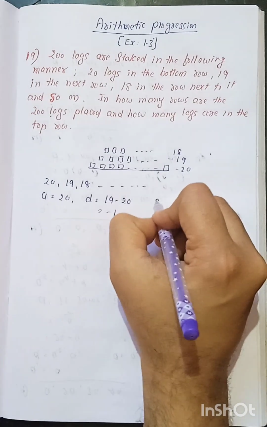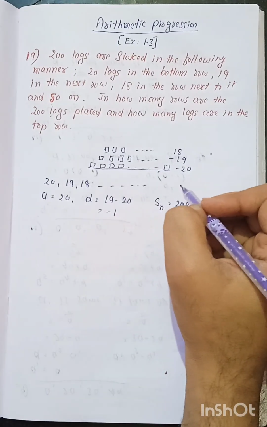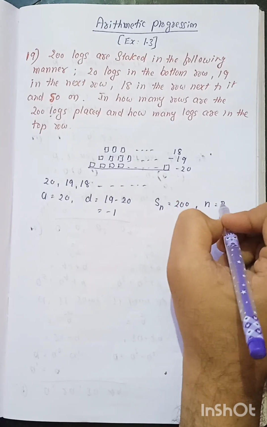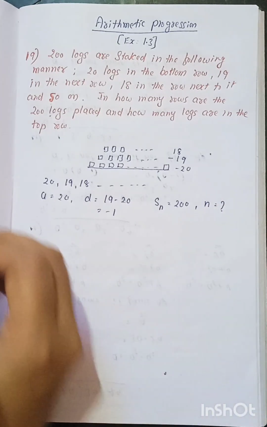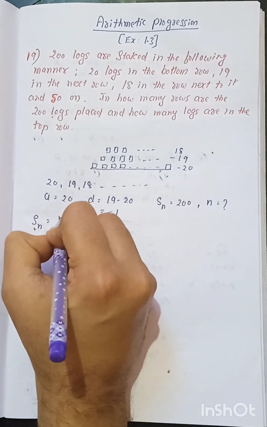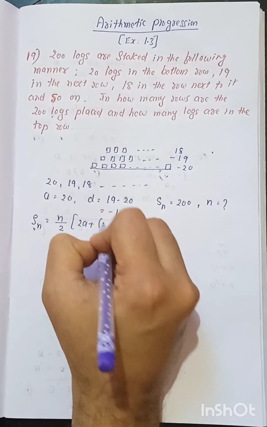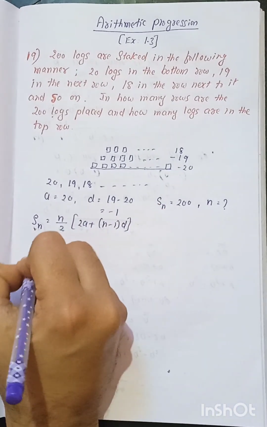Then the total number of logs is given as 200. I will take it as Sn. Then we have to find n, which means the number of rows. Use this formula: Sn equals n by 2 into 2a plus n minus 1 into d.